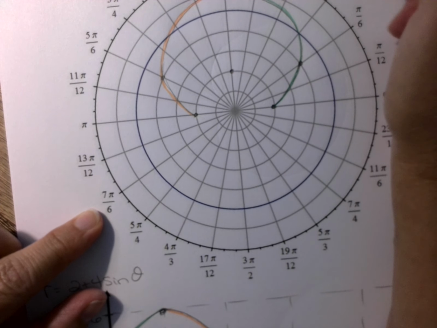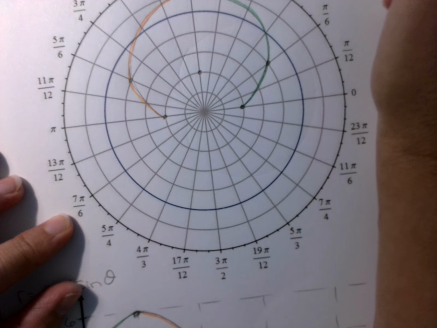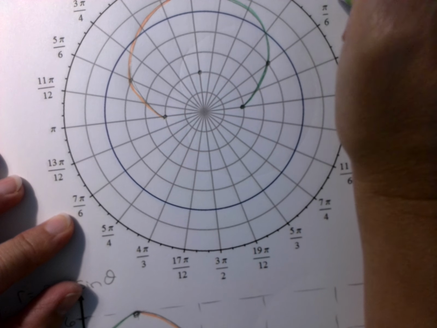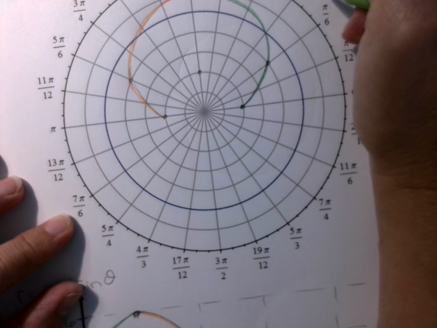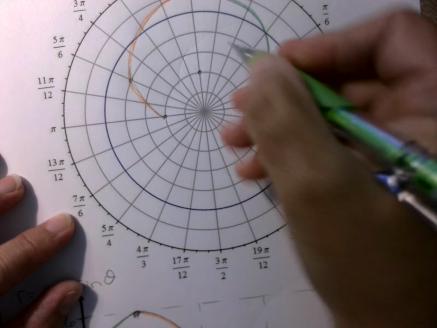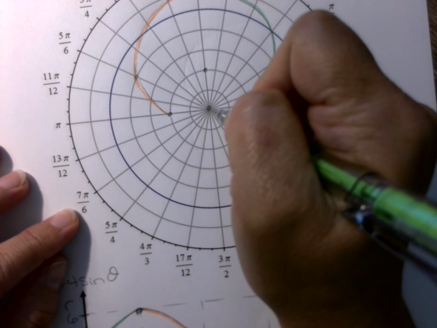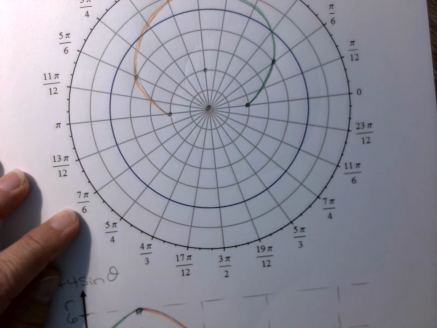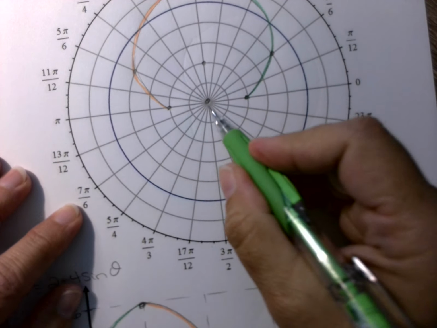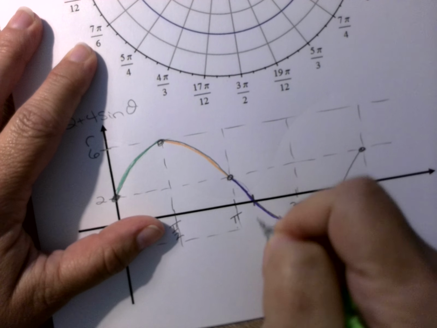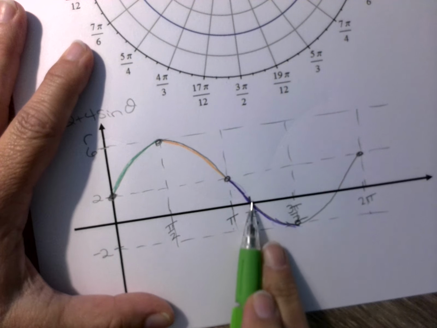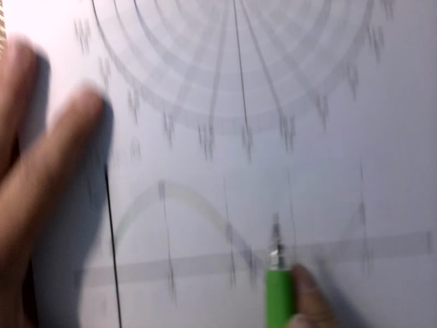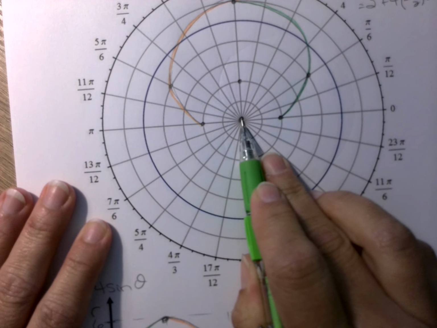So 2 plus 4 times sine of 7 pi over 6 is 2 plus 4 times negative 1/2. That's going to give me 0. So that means that I'm going to go through the pole right here. So this is the angle 7 pi over 6. That's where my radius is 0. My graph is going to go through the pole.